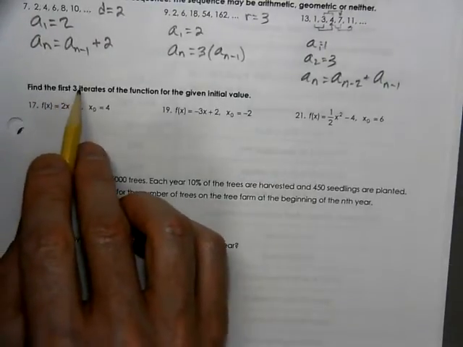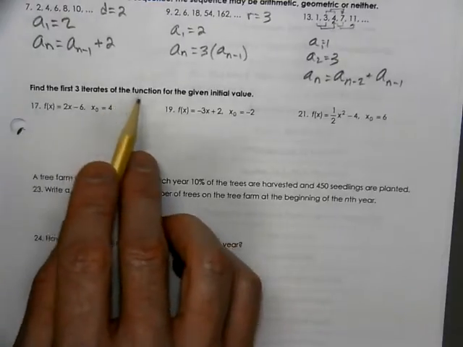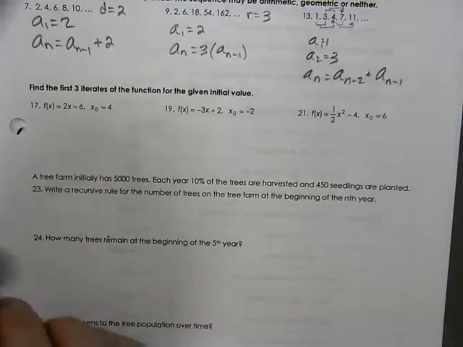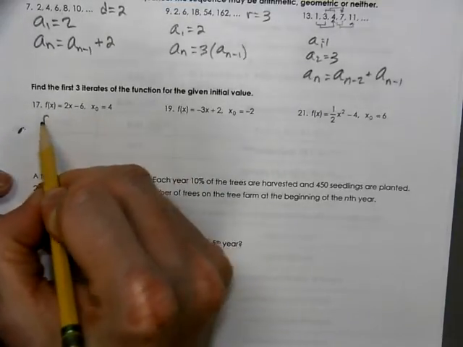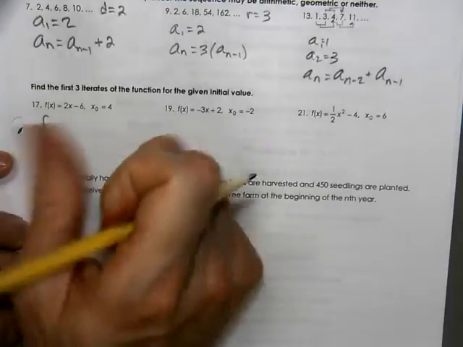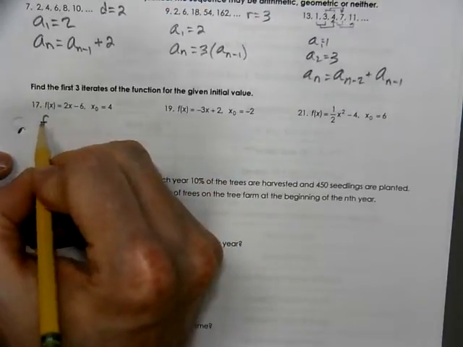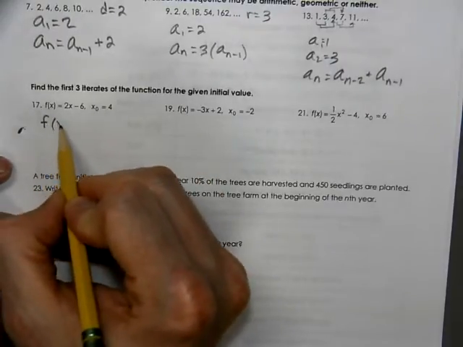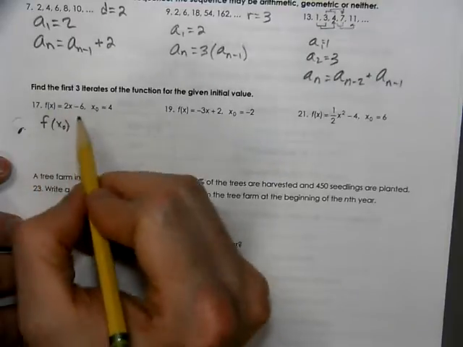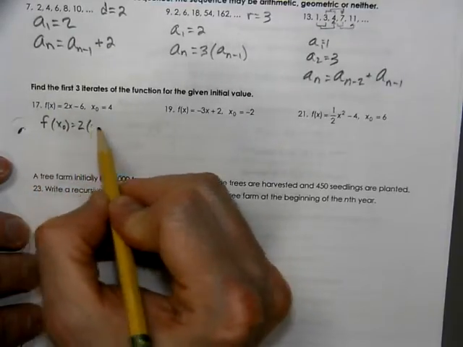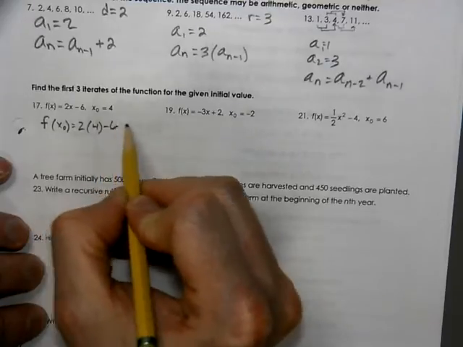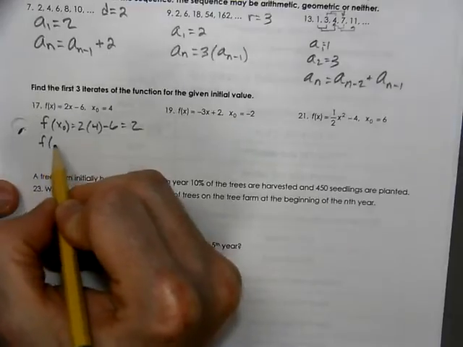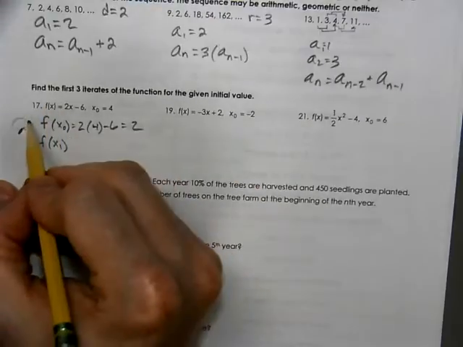We're going to find the first 3 iterates of the function. That means we're going to plug this in and plug it in again and again. So we're going to plug f of 0 into our function. Which is 8 minus 6. Then we're going to plug x of 1, which is this guy.